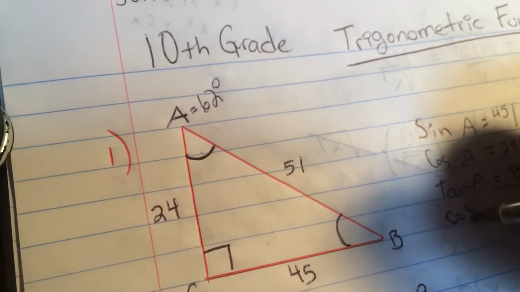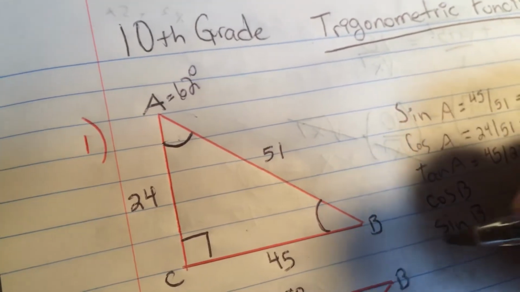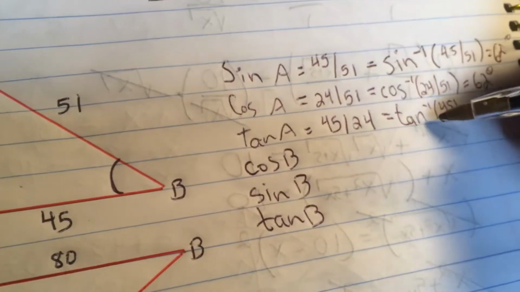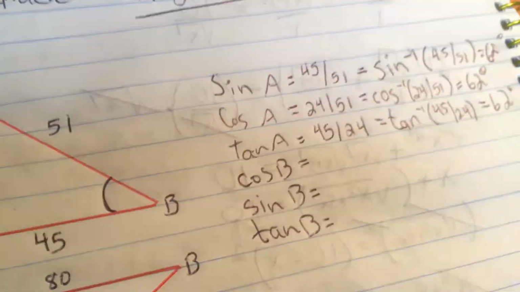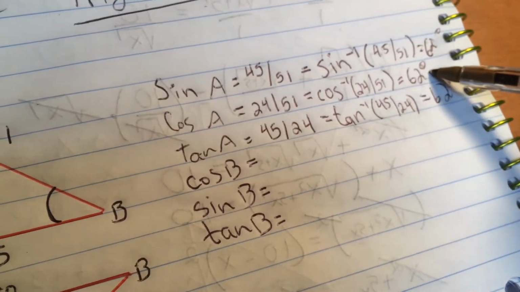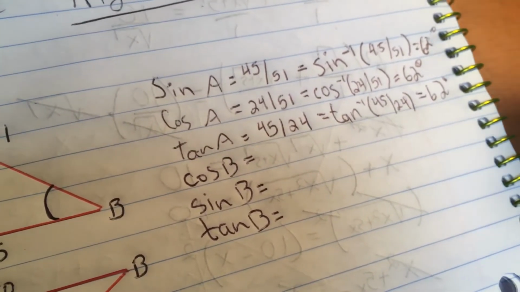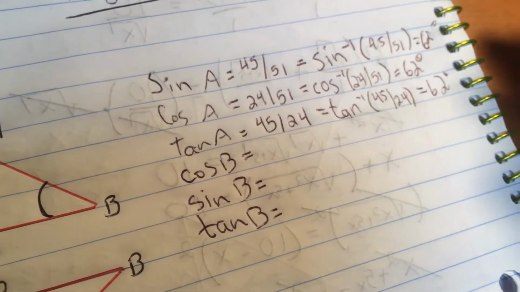Same thing: cosine of B, sine of B, tangent of B. We're going to do them all so that you can notice that the answer has to be the same. Technically we only need to use one because they're going to give us the exact same answer, but let's do them all so that we can confirm that they are correct.